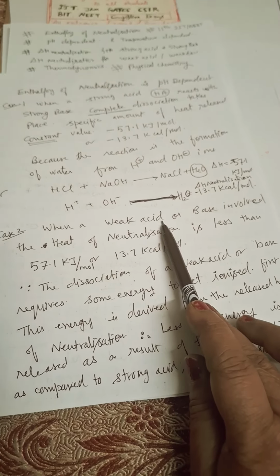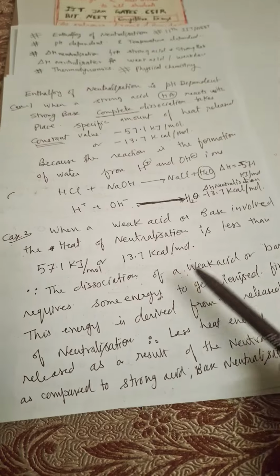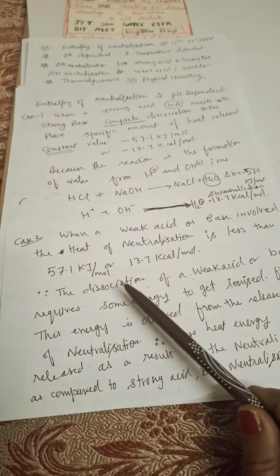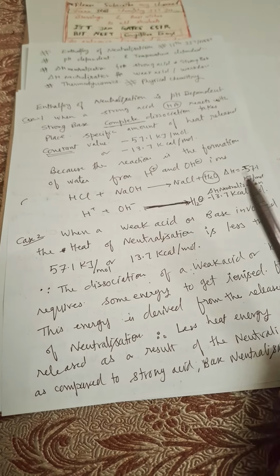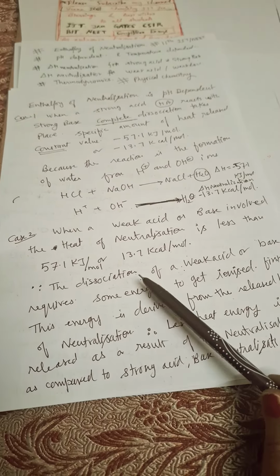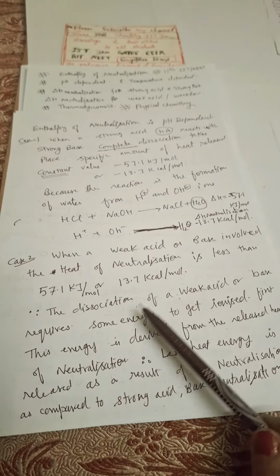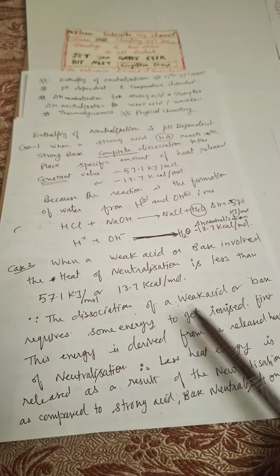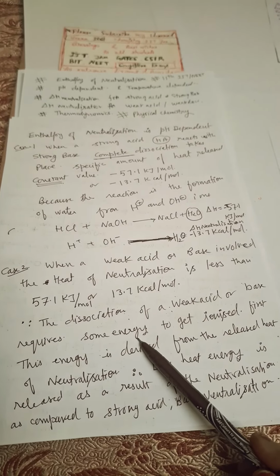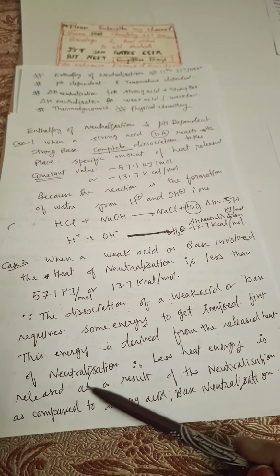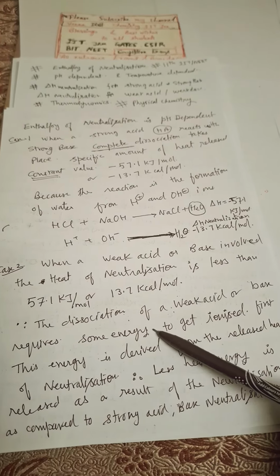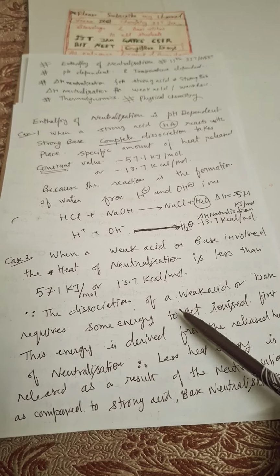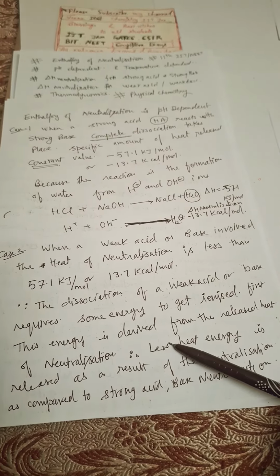Because either it is a weak acid or a weak base. When it is getting neutralized in the acid-base neutralization reaction, at that time complete dissociation of the weak acid or weak base will not take place. So some energy is required to ionize it, and that energy is called the ionization energy of the weak acid or weak base. Okay, so that required energy, from where do we get it? The reaction energy which is released during neutralization, some amount of energy is utilized by these weak acids or bases for their ionization. That is why it will become less.